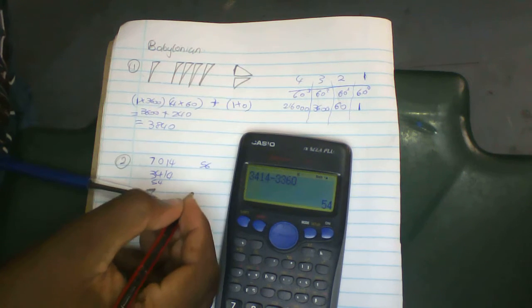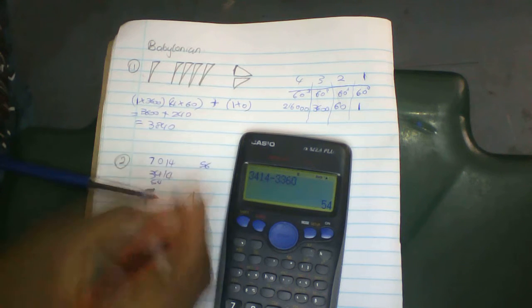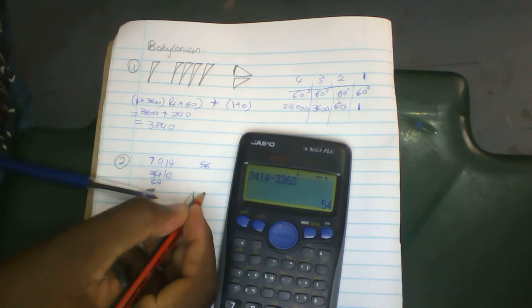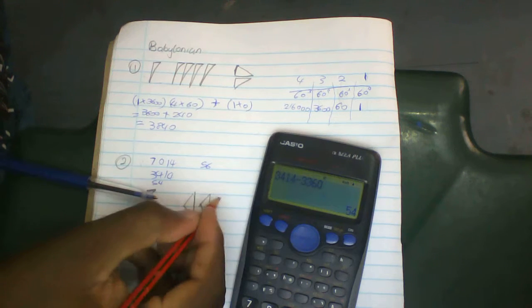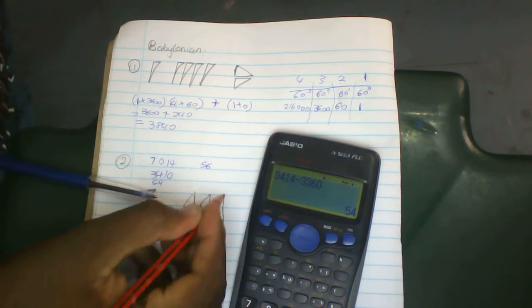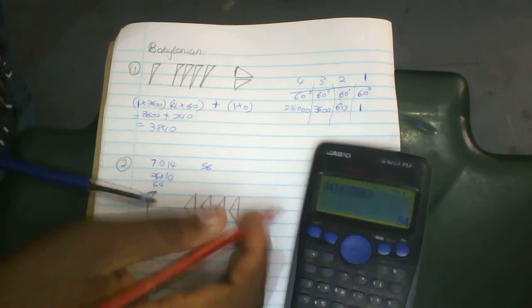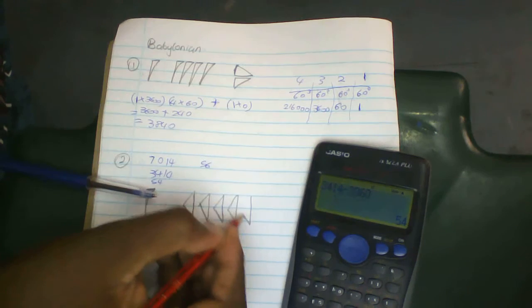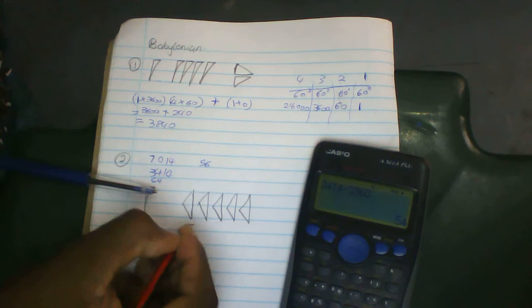Then we start writing our tens. How many tens there? We have got 5 tens there, so we'll write 5 tens. And then how many ones do we have there? We have got 6 ones.